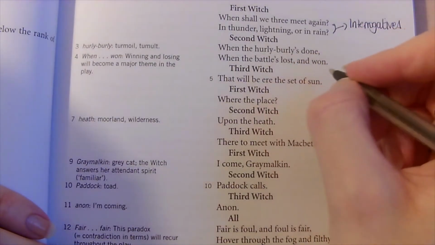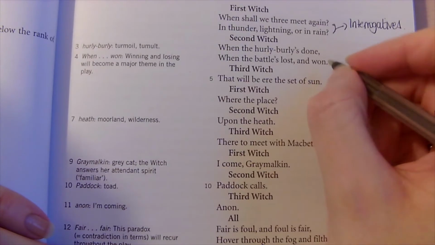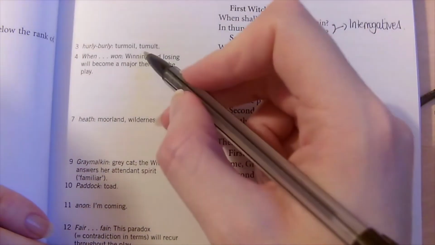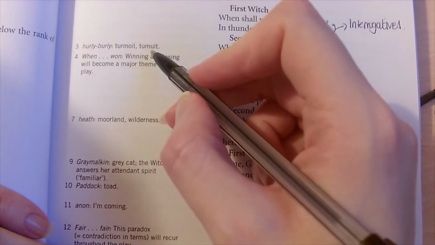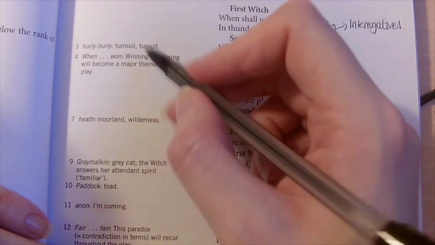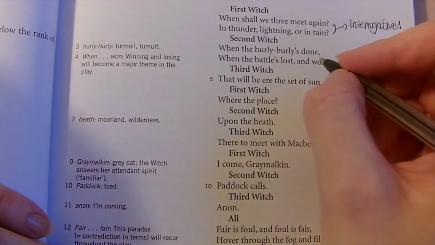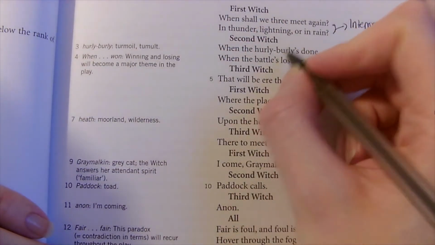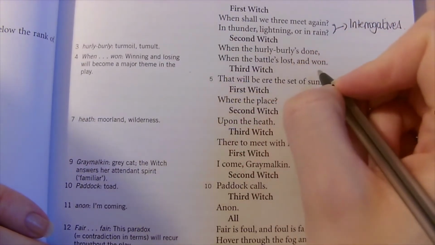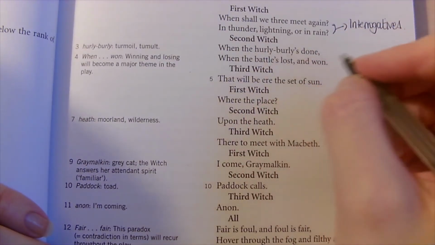When the hurly-burly's done, when the battle's lost and won. So we've got this opening here. I mean, the hurly-burly, and as I said to you earlier, you need to make sure that you are looking at the information on the side here. Hurly-burly meaning turmoil or chaos, in other words. When the hurly-burly's done, so assuming once that battle is finished. When the battle's lost and won, which is confirmed in that second line.